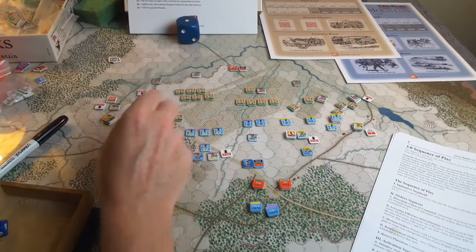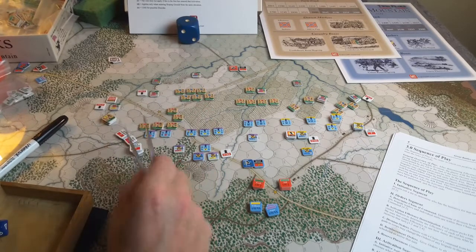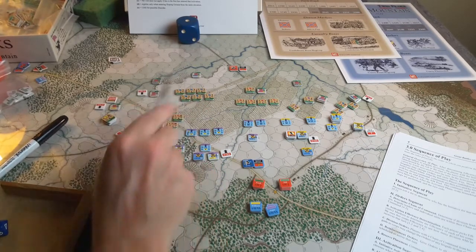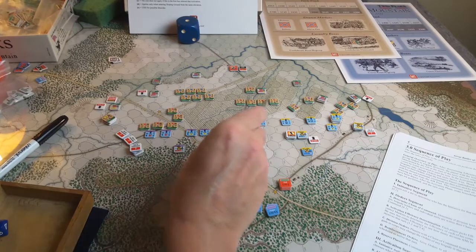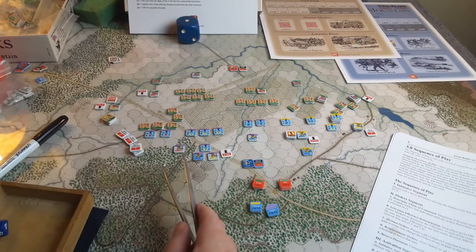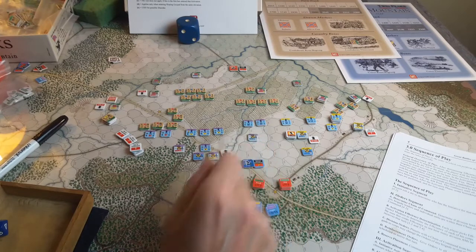So that's Early's division. That's Ewell's, sorry. Ewell's division. Early is back here. He's got a fresh brigade under advance, and also Archer's brigade squaring off against the Union up here. This is Green. He's only got 2 regiments holding the middle.